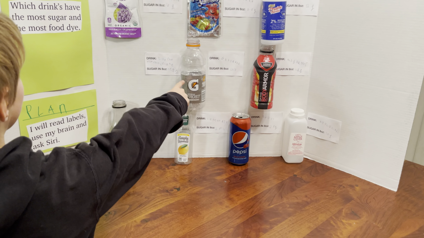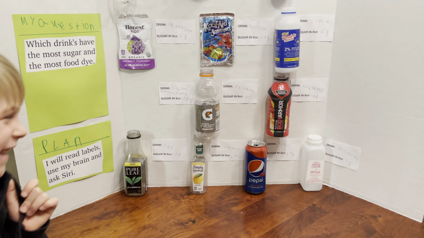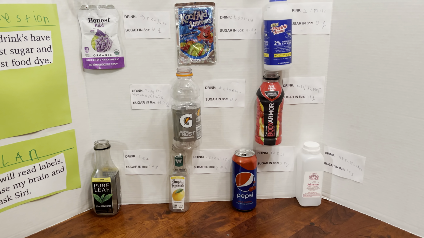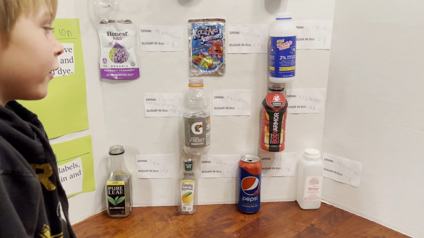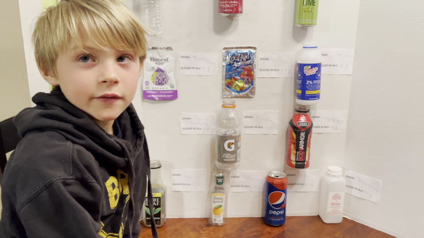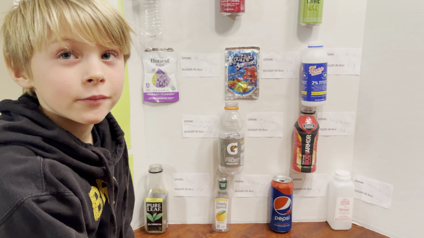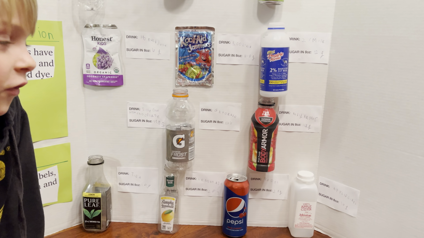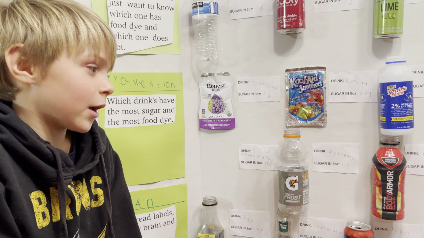Now, between Gatorade and Body Armor, do those two have food dye? Yes, the Gatorade. The Gatorade has food dye? Yeah. What about Body Armor? Does that one have food dye? There's a G there. So the Body Armor, no, it doesn't. No food dye? No. But natural colors and a lot of sugar, probably. Natural colors and 14 grams of sugar. Which is not much, but yeah. It is. That's kind of a lot.